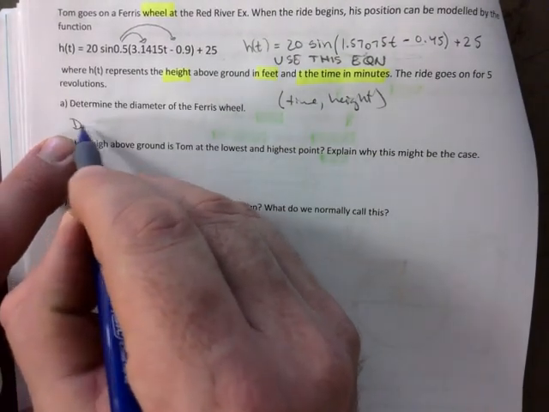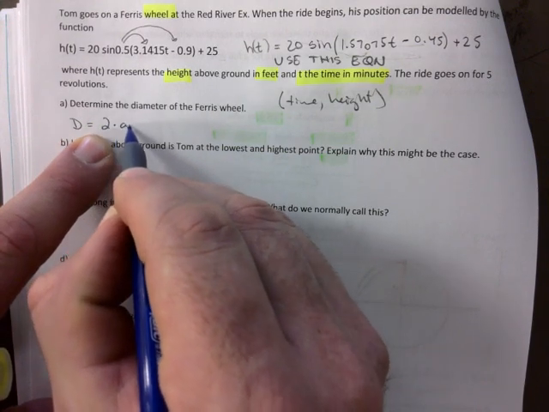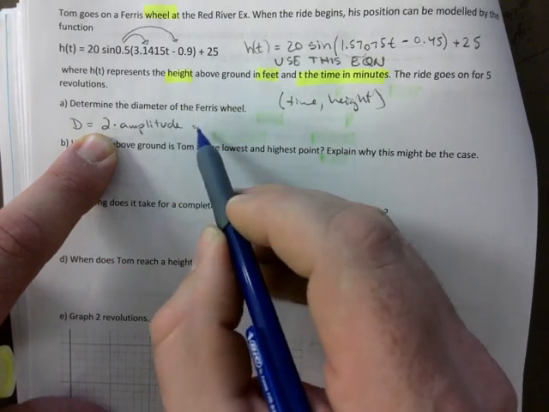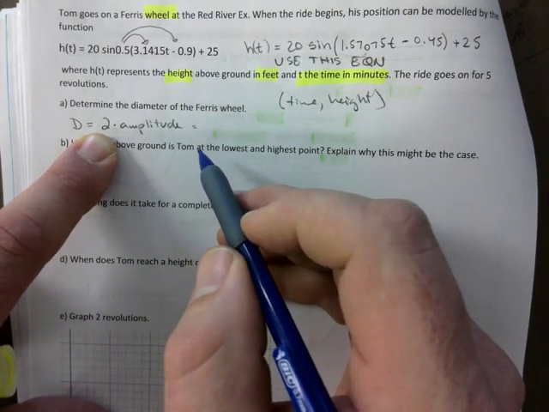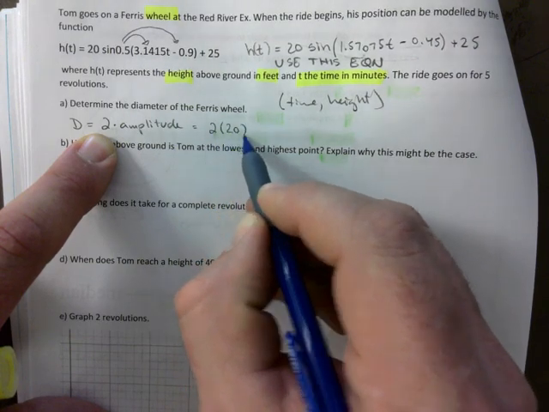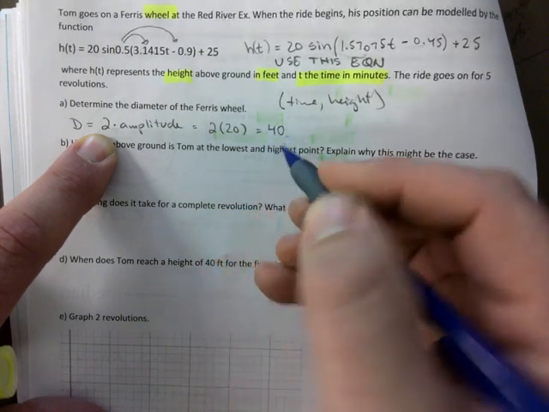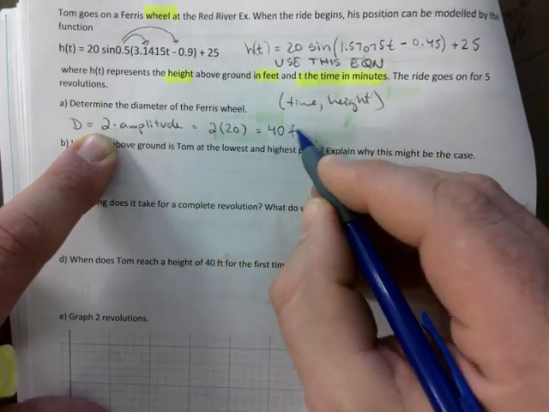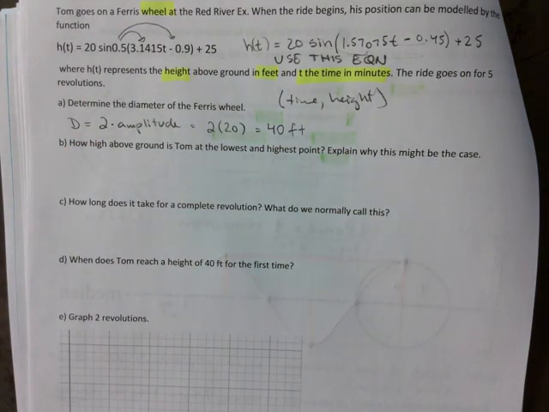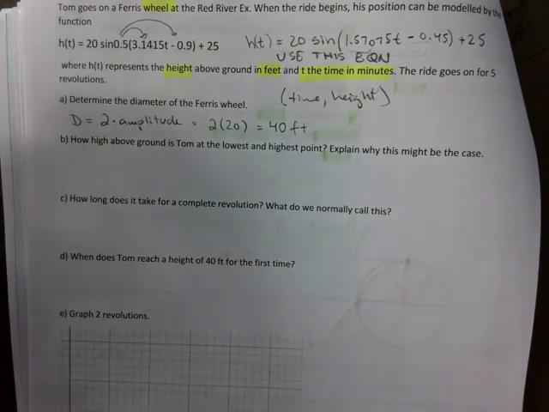You know that the diameter is 2 times the amplitude, because the amplitude is the radius. So this would be 2 times what? What's the amplitude? It's 20, right from the equation. So that's 40, and we are in feet, so you need to add the units there. Don't lose marks for units, guys. Just don't. If it's a word problem, there will be a unit attached to it.